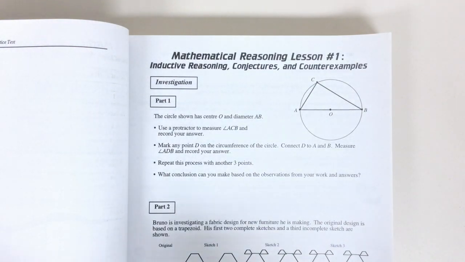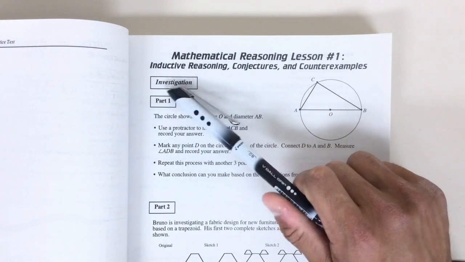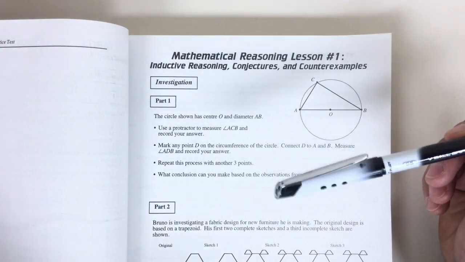Welcome to lesson number 1 with the mathematical reasoning. We're going to look at induction or inductive reasoning, conjectures, and counterexamples today.